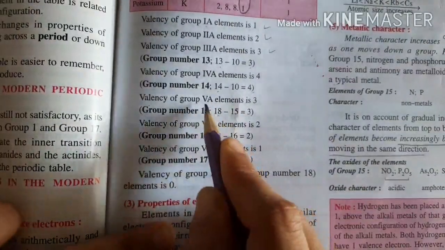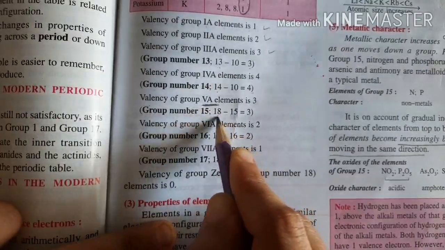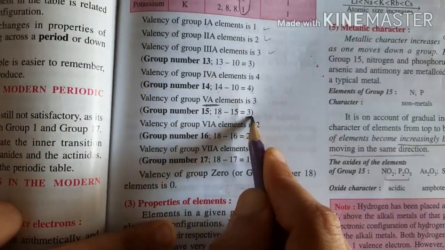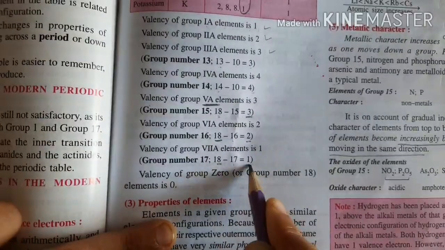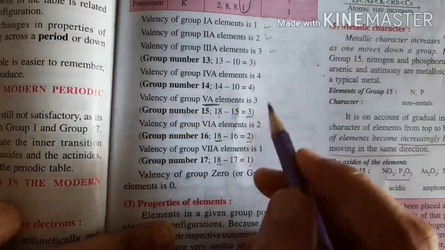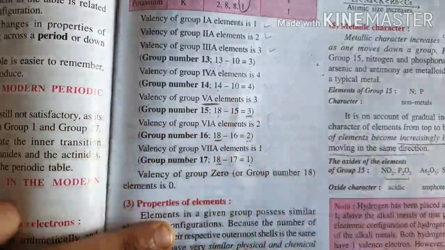And after the fifth group, 18 minus 15, 3. 18 minus 16, 2. 18 minus 17, 1. Here it is given in your textbook. But I think that it is a little confusing.